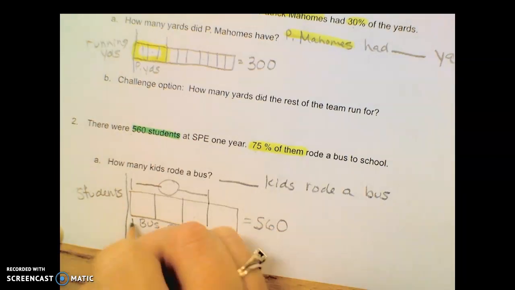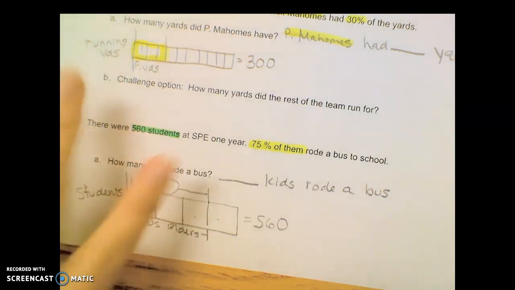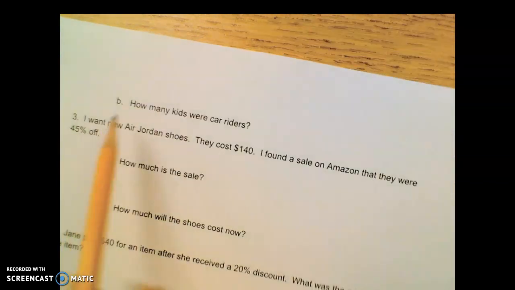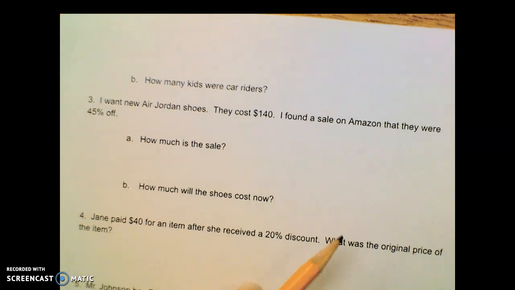So in order to figure out our bus riders, we need to know what goes in each of these, and then we should be able to find our total for those 3 sections, for that part of the student body. Again, I hope you go back and solve these so you can get those answers. And then again, see if you can solve how many kids were car riders. Let's look at number 3.